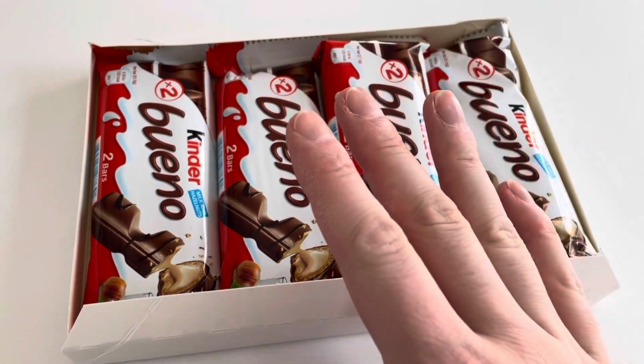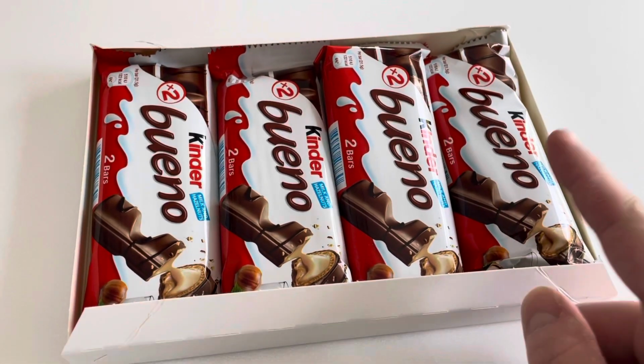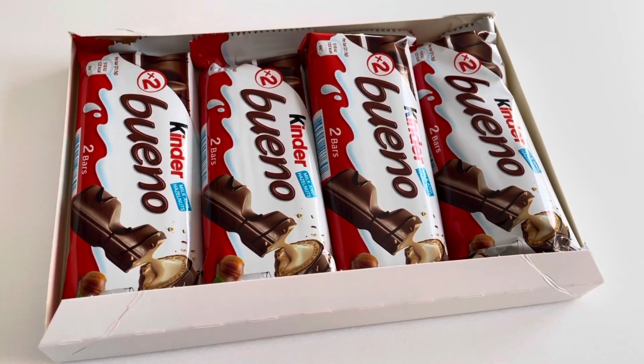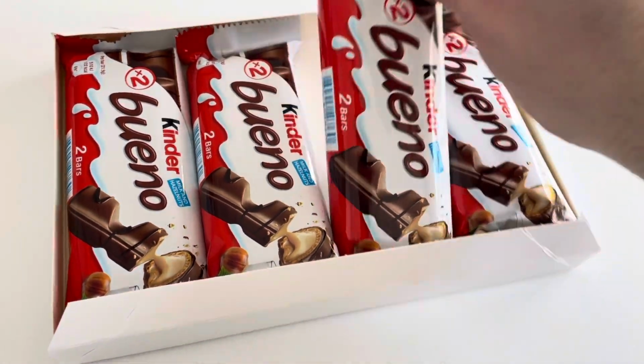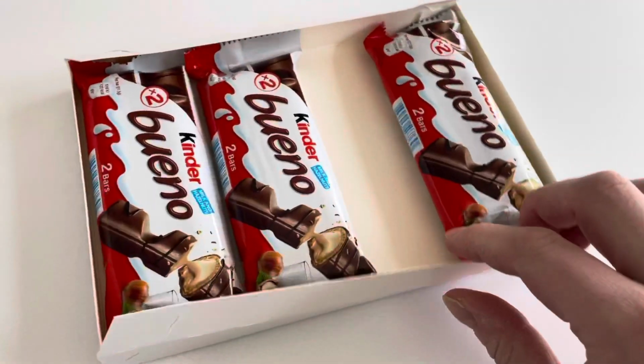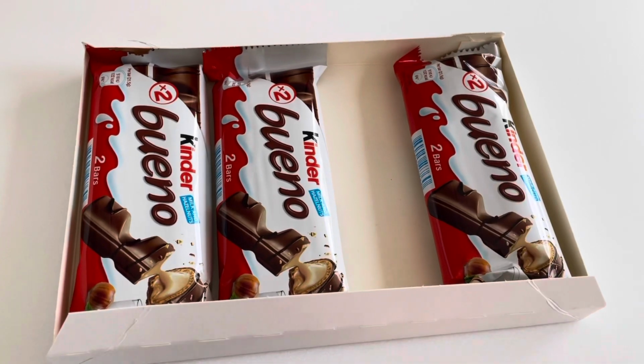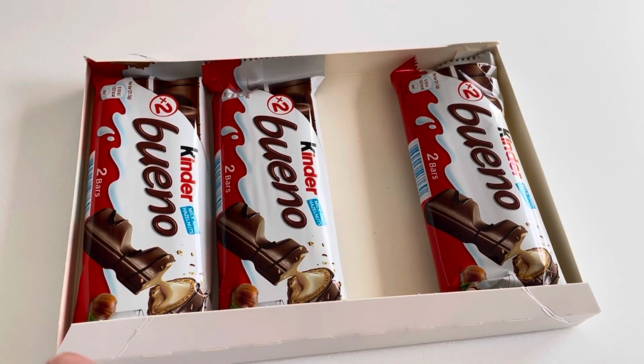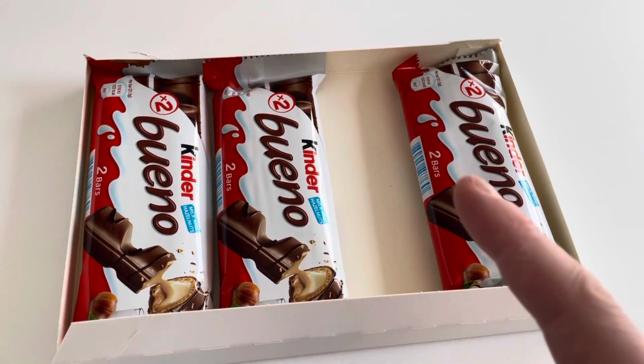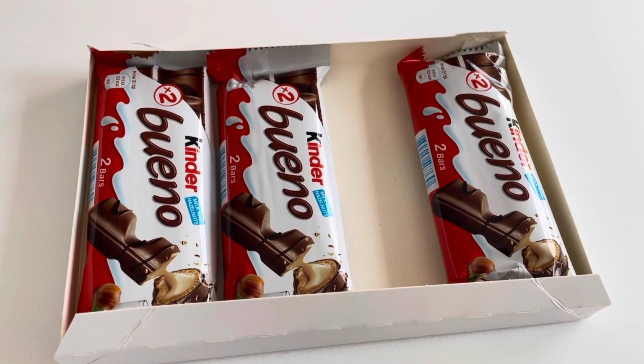This means the one packet that we just opened is made up of 4 equal-sized bits. So if I was to eat just one packet, I have eaten 1 out of 4. That is a fraction. When you split something into 4 equal parts, that's called a quarter.